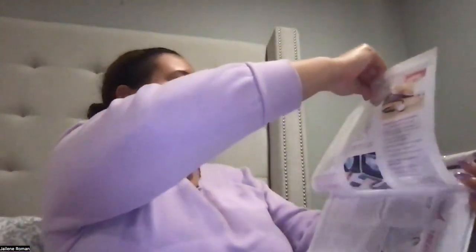Then I grabbed this from the Susan G. Komen. I liked this breast cancer screening and warning signs. I liked it again because it has pictures. And it talks about breast cancer screenings, follow-up tests and all that.